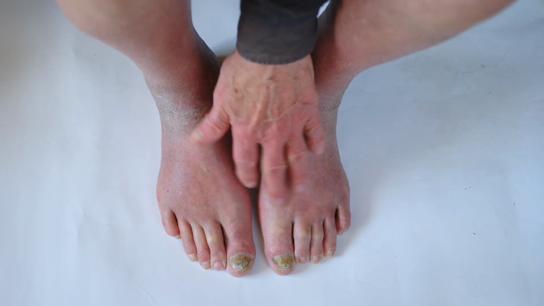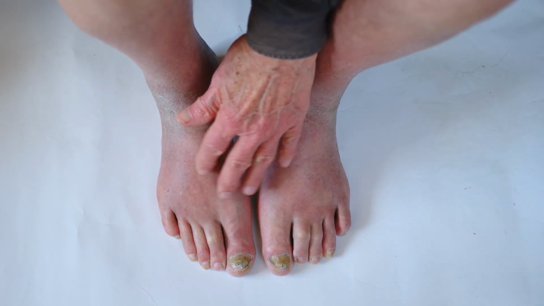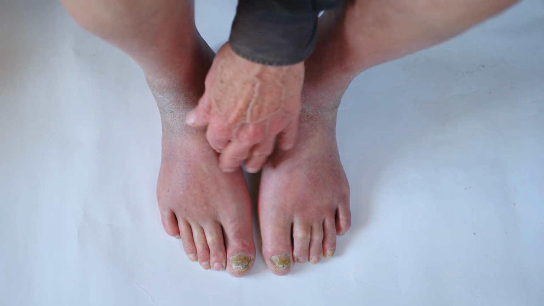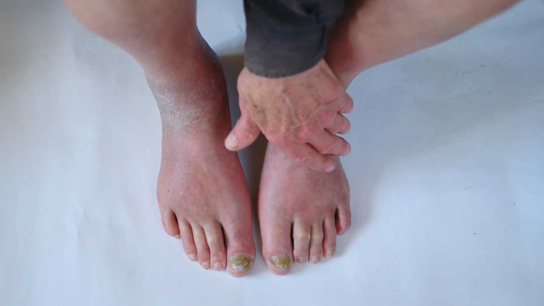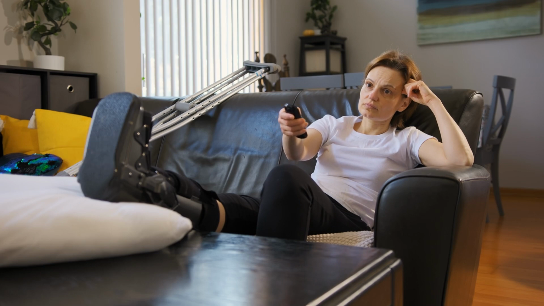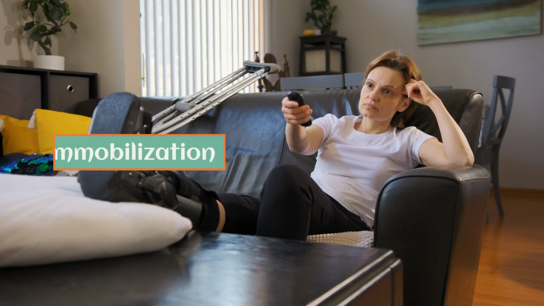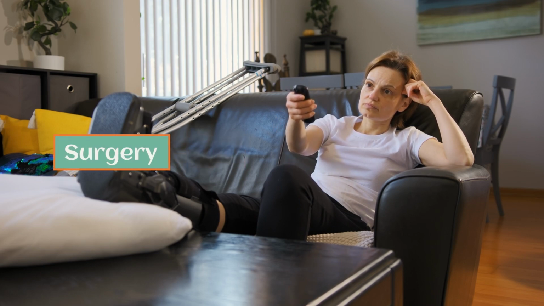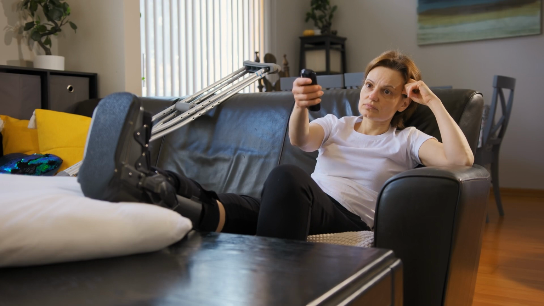Common symptoms of stress fractures in the foot include pain, swelling, tenderness, and difficulty bearing weight on the affected foot. Treatment for stress fractures typically involves rest, immobilization of the foot, and in some cases, surgery. It's also important to avoid overuse and high-impact activities that can place excessive stress on the bones of the foot.